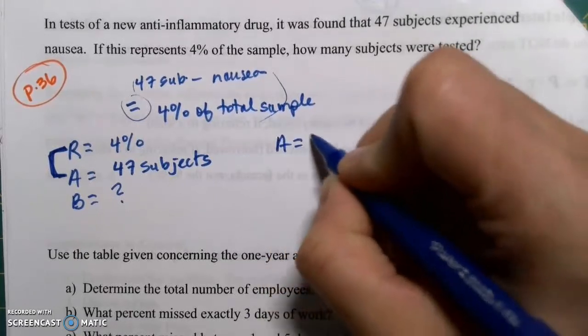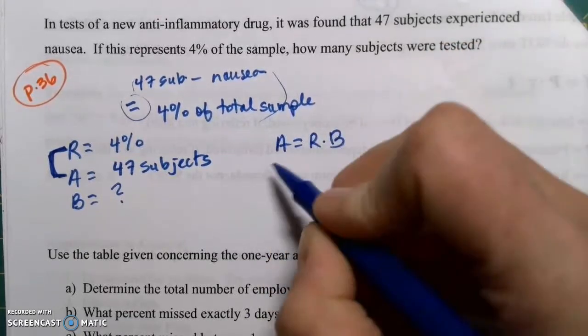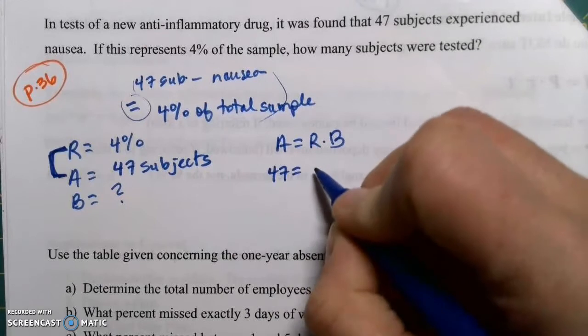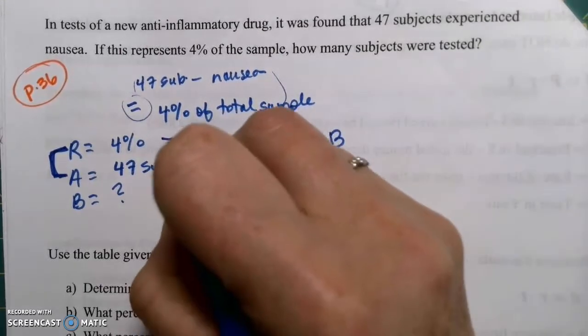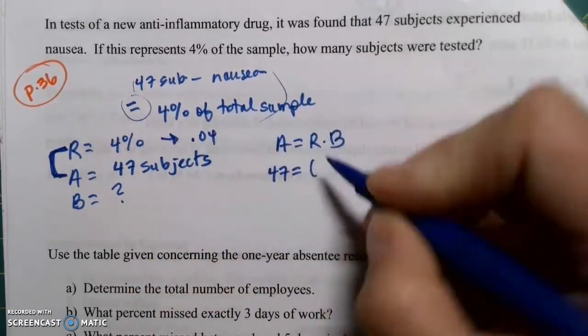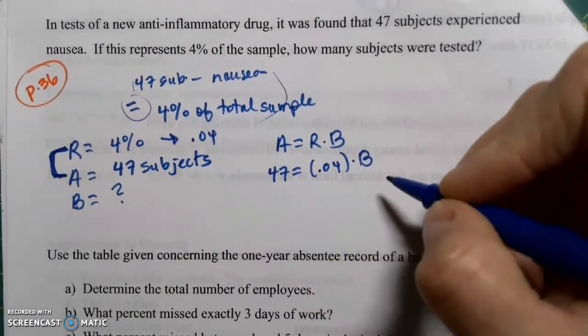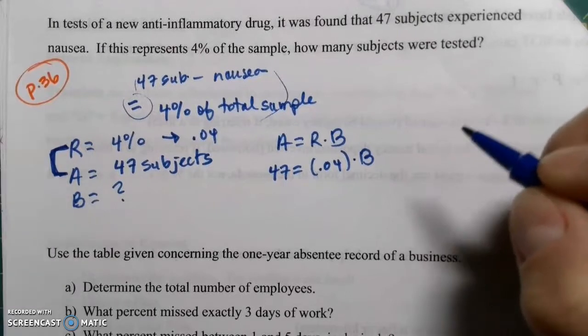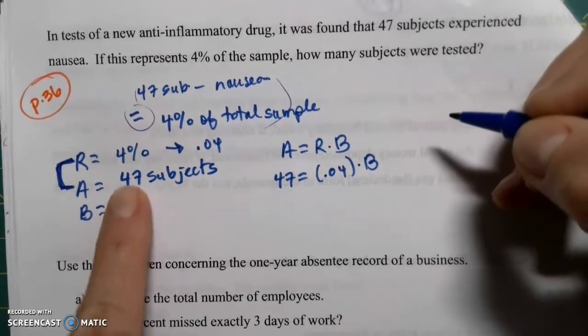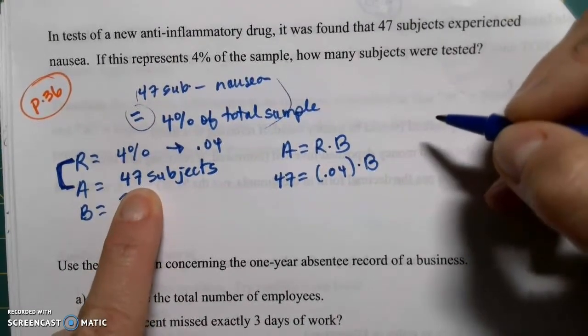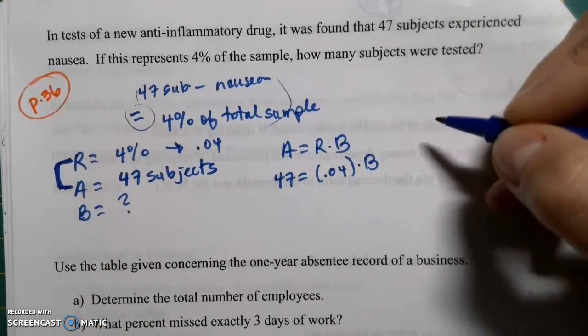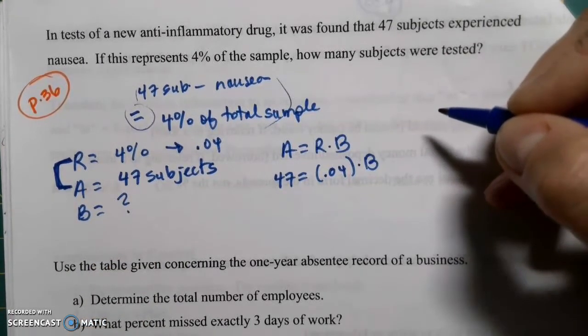So amount is rate times base. So 47 subjects is the amount. Remember, you will need to use 0.04 as the rate in this formula, times the base. And then we divide. Now, if this is only 4% of the sample, then we should get something larger than 47. If you don't get something larger than 47, then you accidentally did something wrong with your calculator.